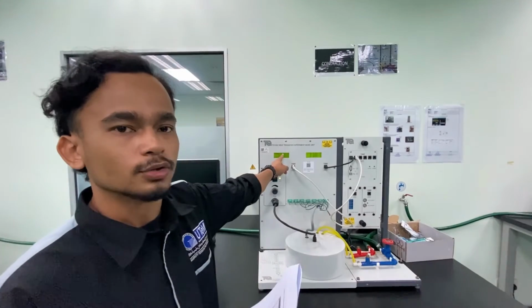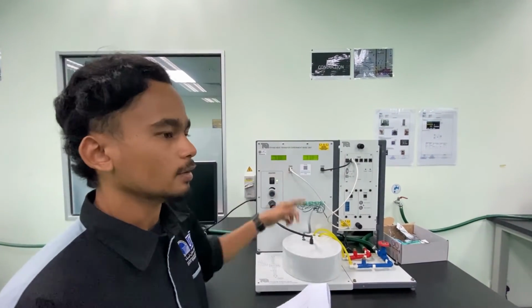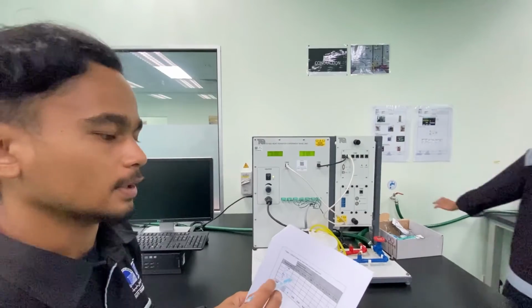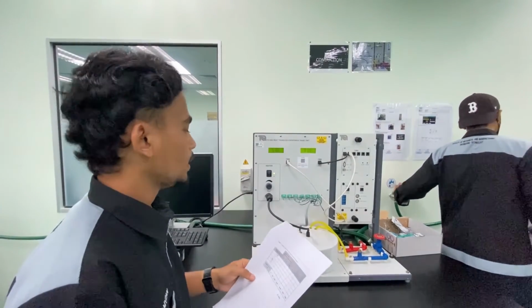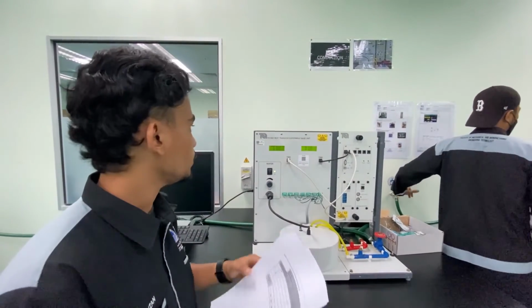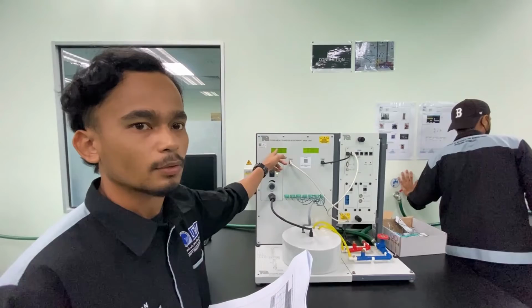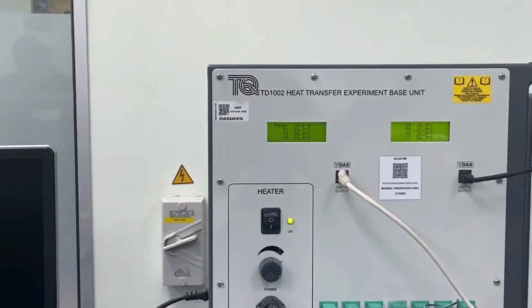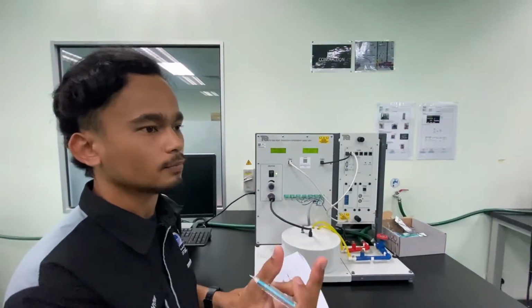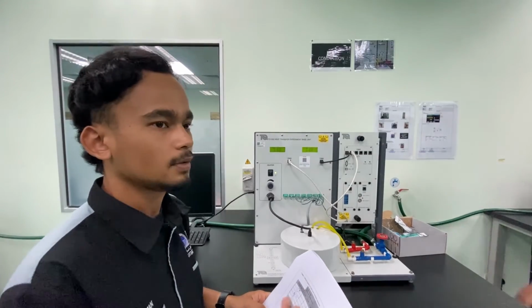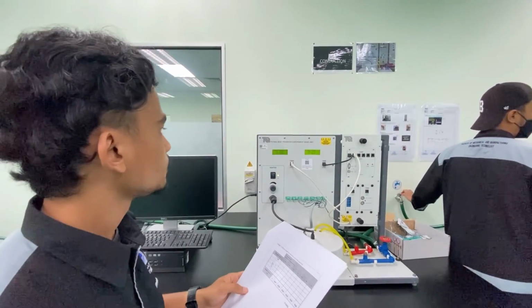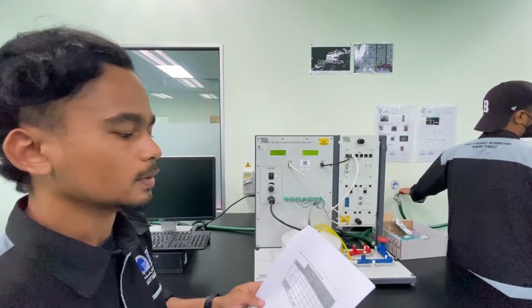After we set the power to 30 watts, we will wait for the temperature to stabilize, and then we will collect the data. After we collect the data, we are going to increase the power to 40 watts and up to 90 watts, and repeat the same step. We are going to wait for the temperature to stabilize, and then record the data. And next, we proceed with the next temperature.